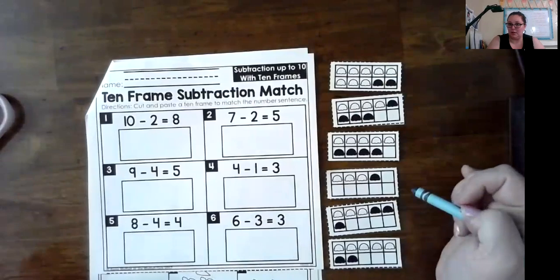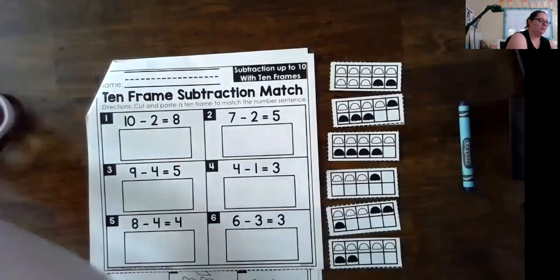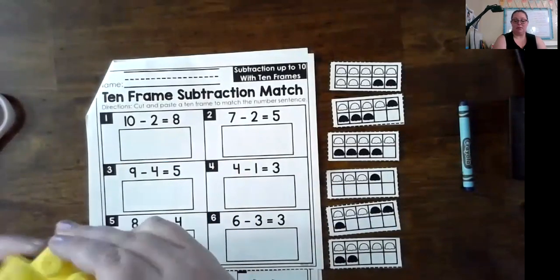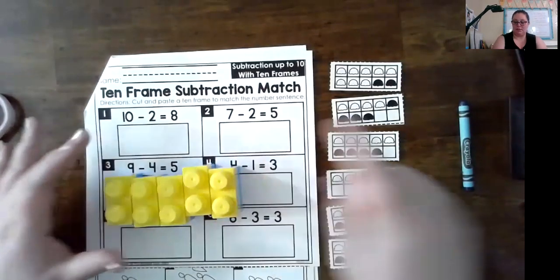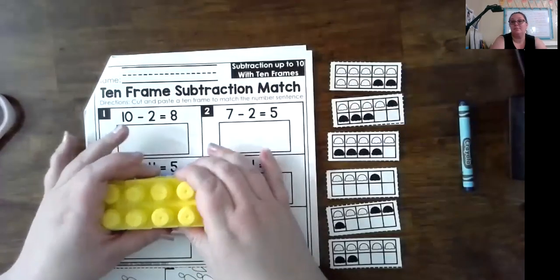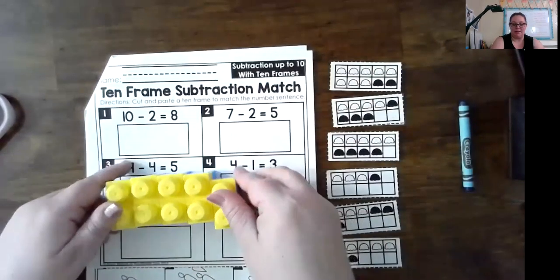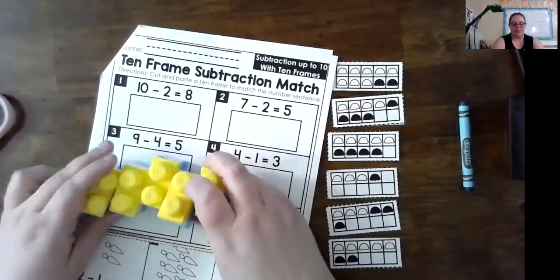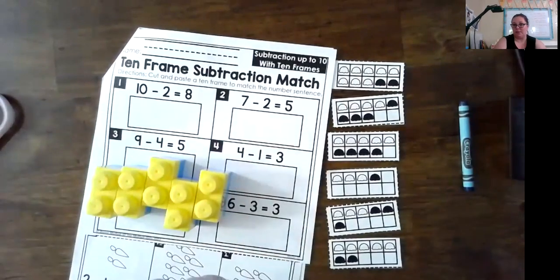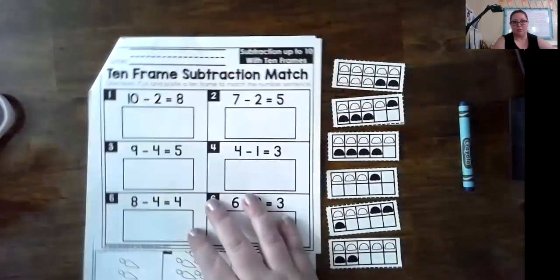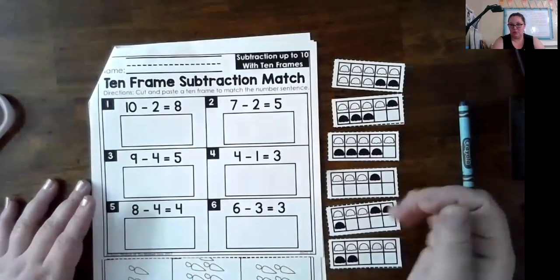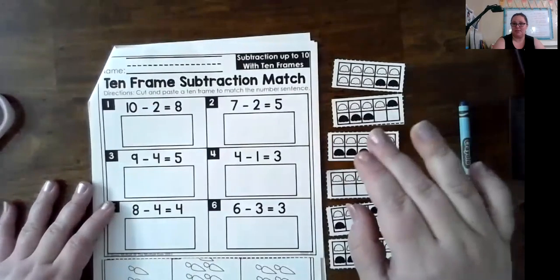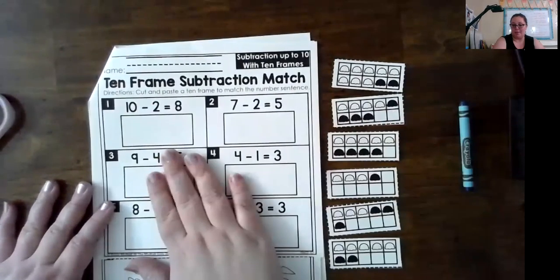So this is our 10 frames. Remember what we did with these? Same thing. It's like when we had all of these, the little white ice cream scoops are the yellows. The black ice cream scoops are the blue. So that you still see your whole number and how many were taken away. So you have to try and match these 10 frames to the subtraction sentence that this picture strategy matches.